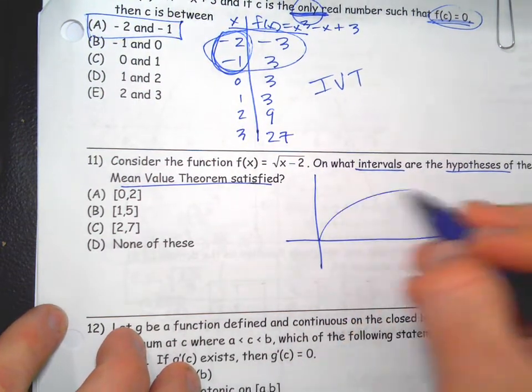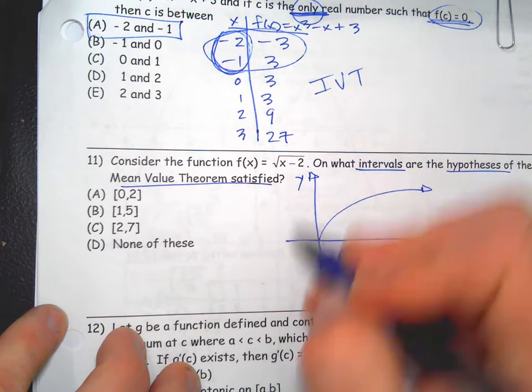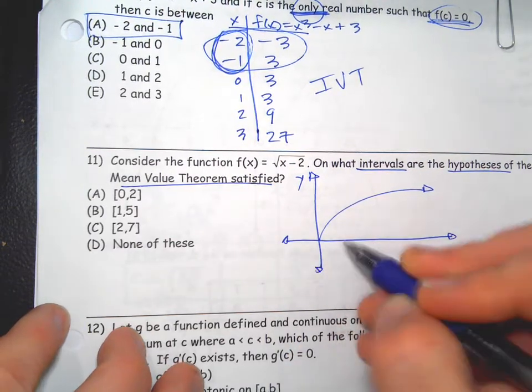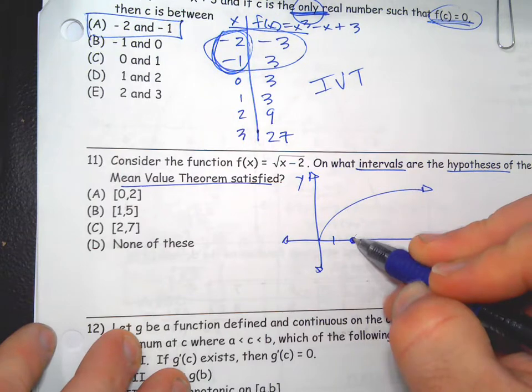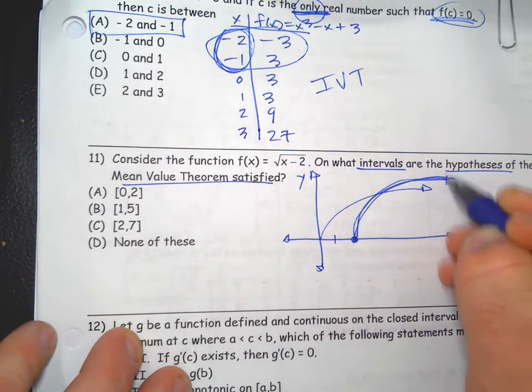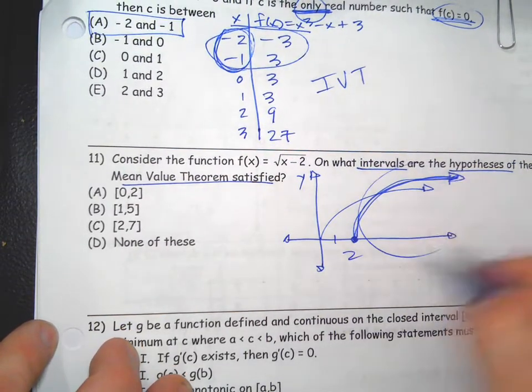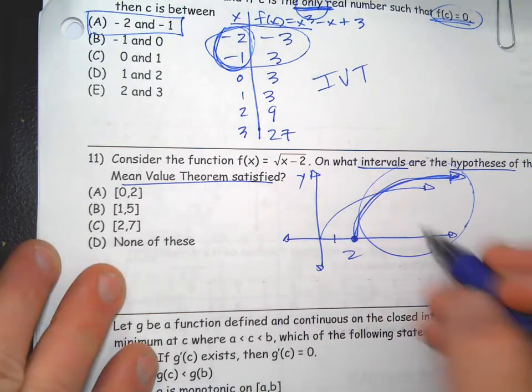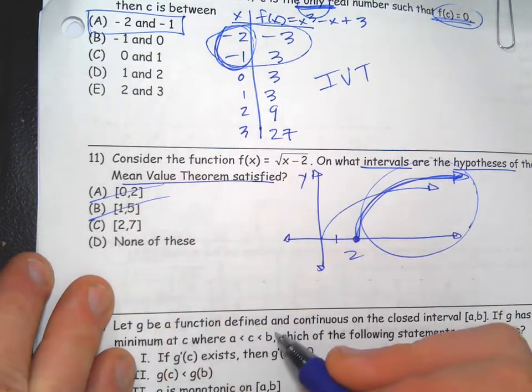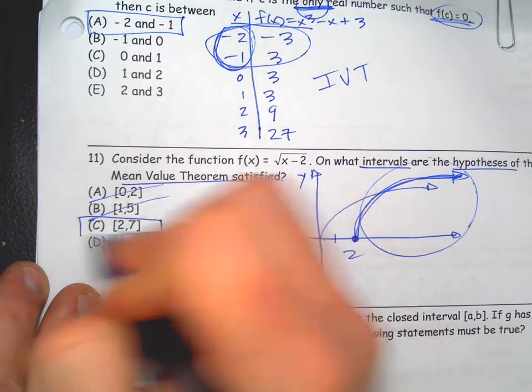So this is a square root function, right? But the +2 on the inside moves it over 2, right? So we definitely can't use it to the left of 2. So this is out. This is out. 2 to 7 should be good.